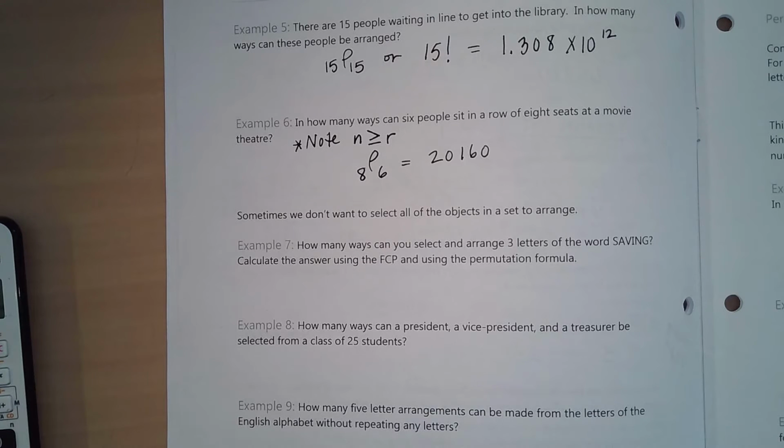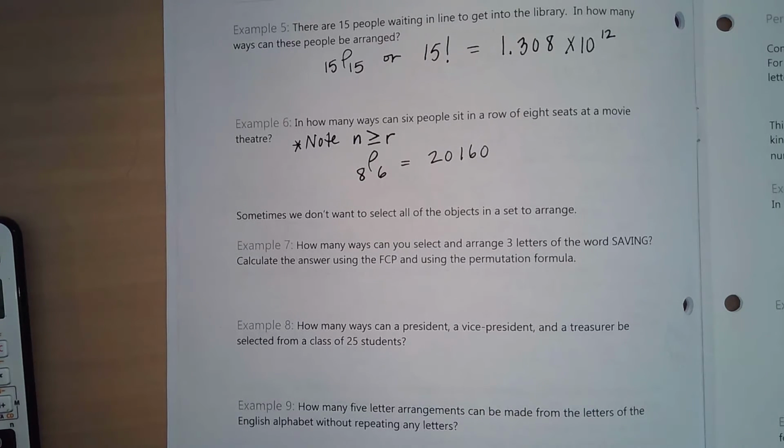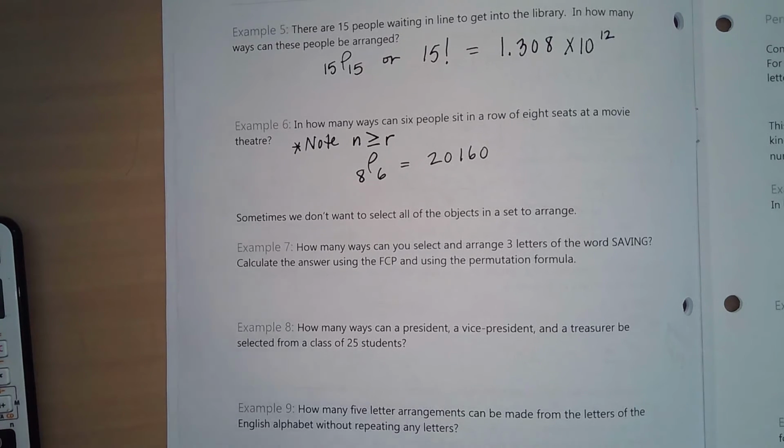There are 8 seats for 6 people to choose from. That's a harder one, I think. How about 7 seats? They won't ever end up sitting in 7 seats because there's only 6 of them, right?